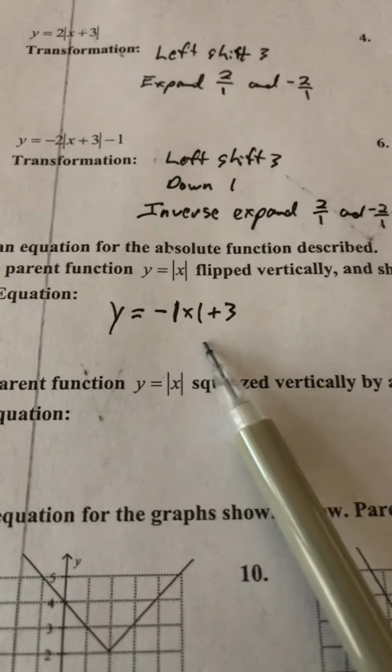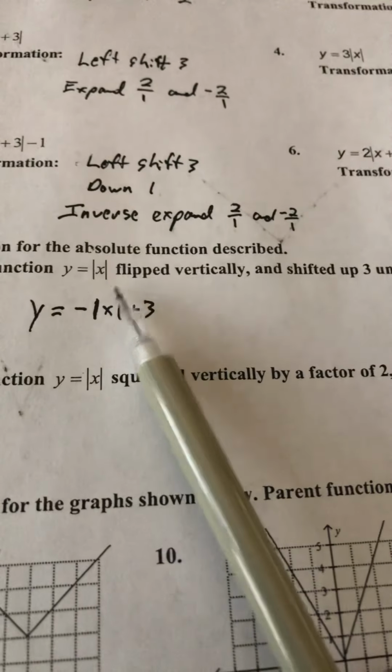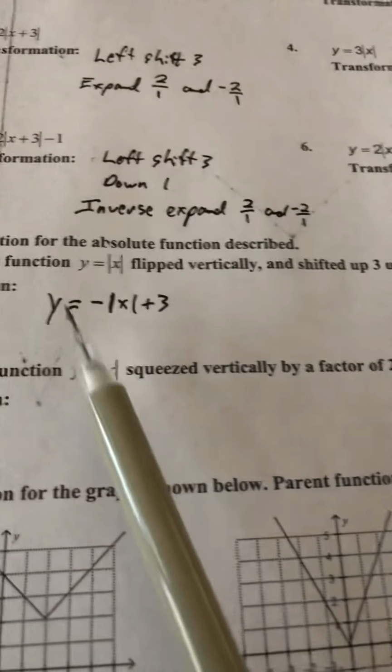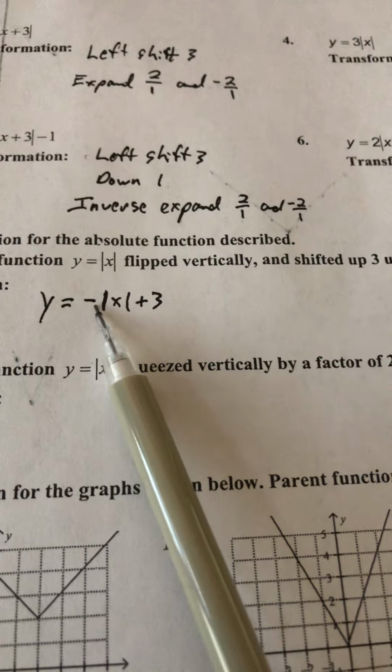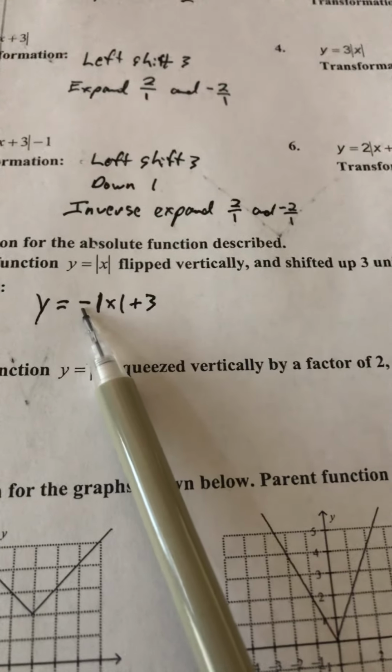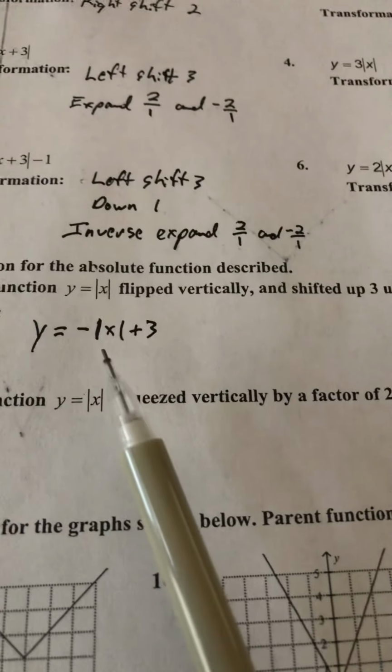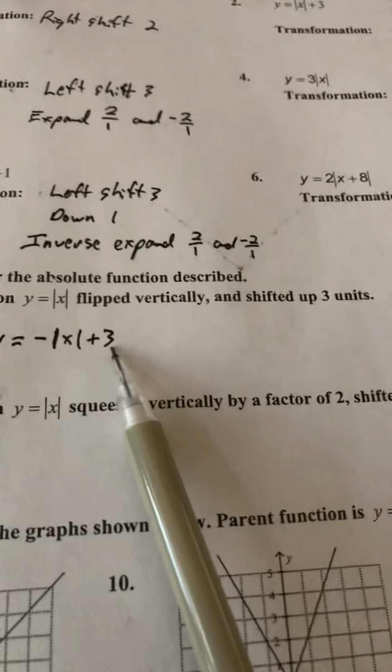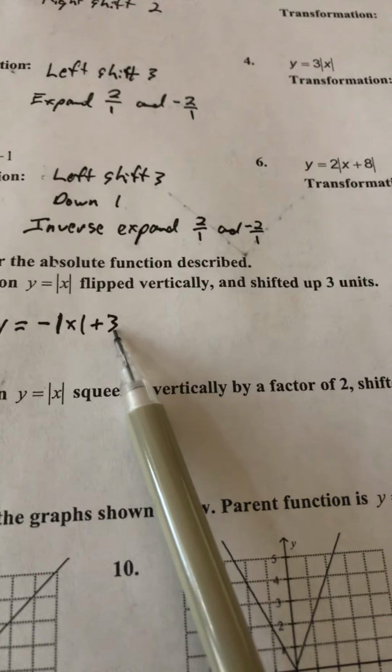For number 7, something flipped vertically and then shifted up 3 units. So it's just flipped vertically, so you take a negative, that would be a -1, just flip vertically. It didn't give us any amount that's going to be flipped. And then +3 is going to be shifted up 3 units.